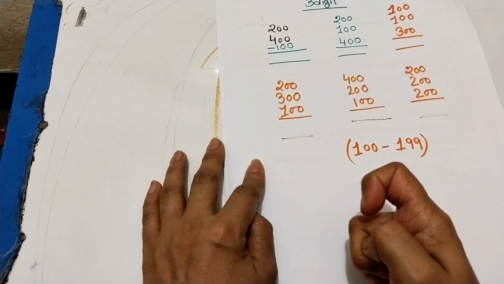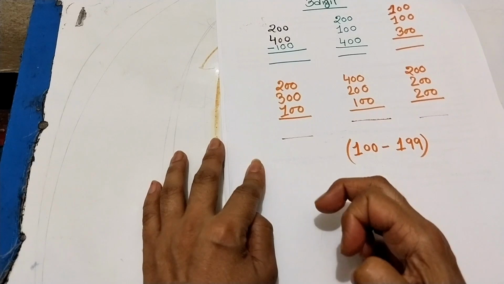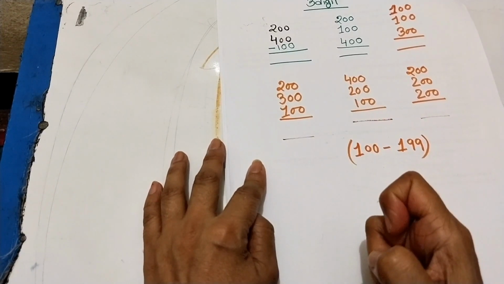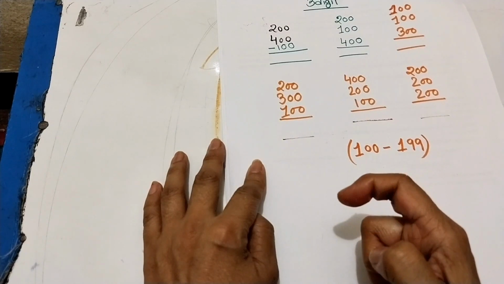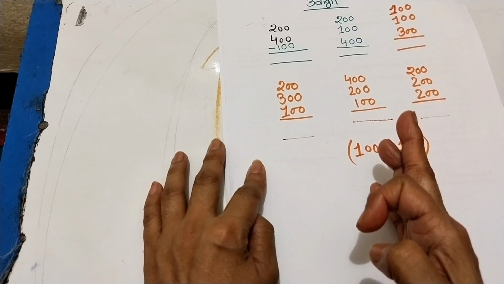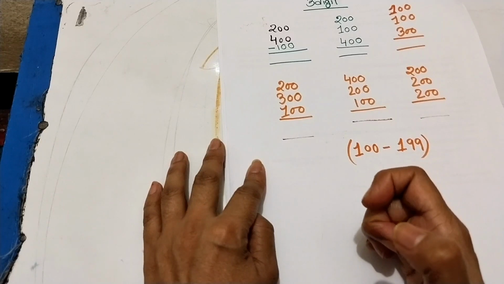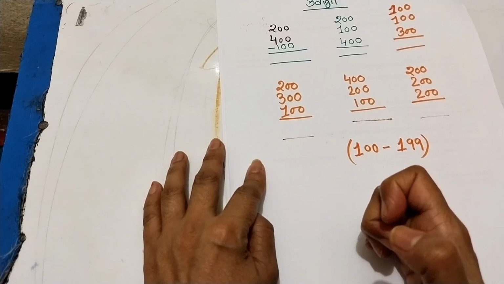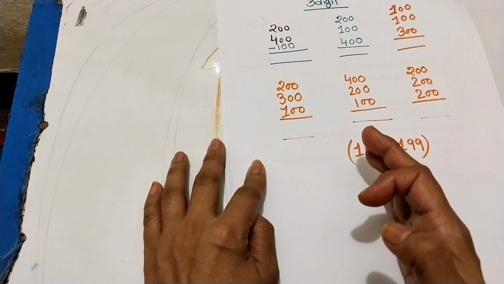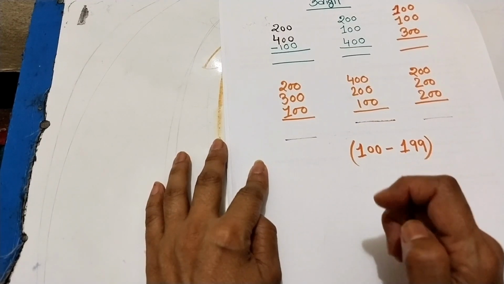When the index finger is open like this, it denotes 100. This is 101, 102. How will we count? When it is like this, it is 100. When you open it halfway, then it is 101. This is 102, 103, 104, 105, 106, 107, 108, 109. So we can count up to 109 with our right hand.